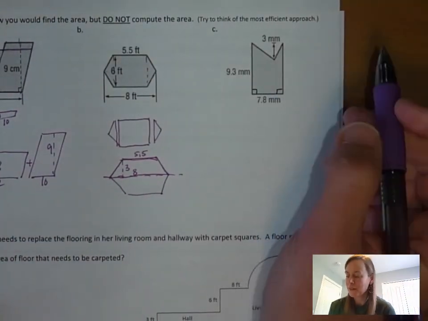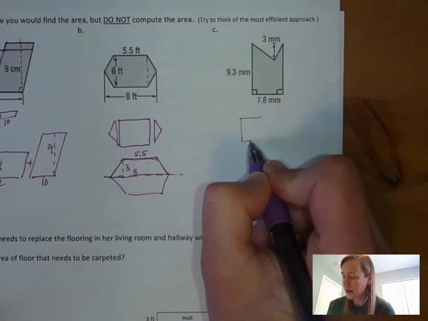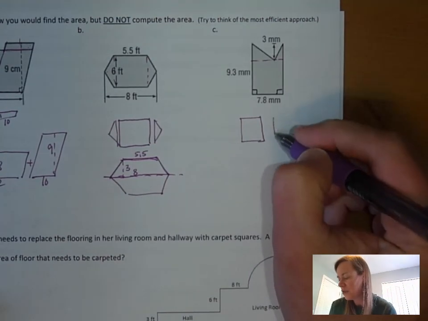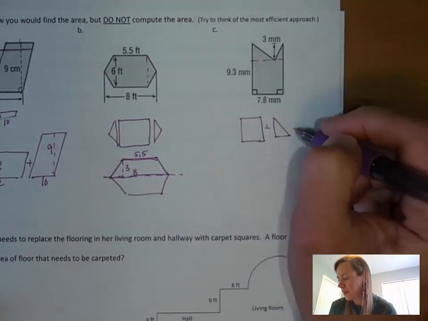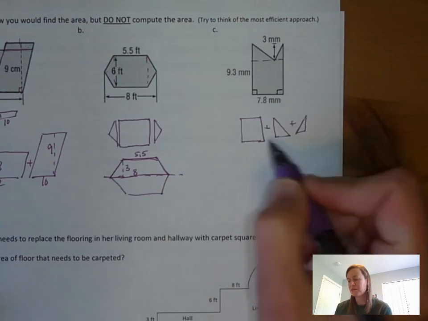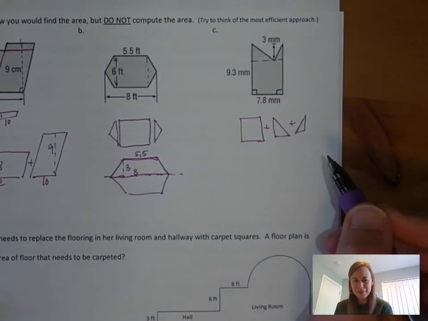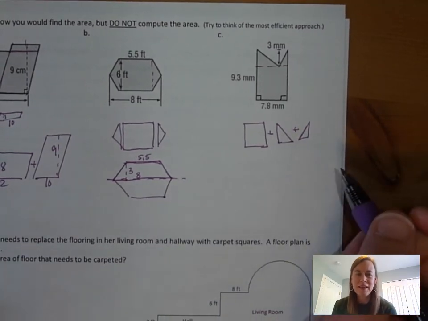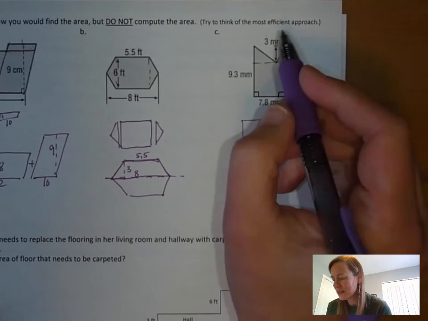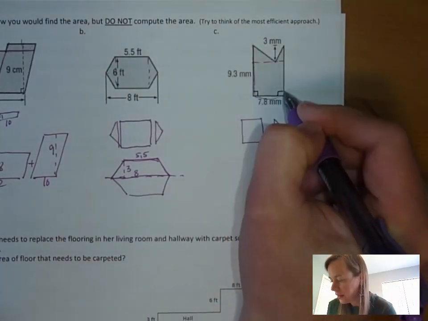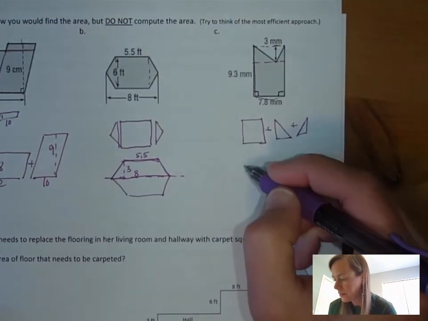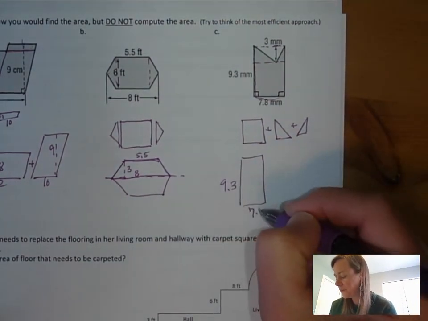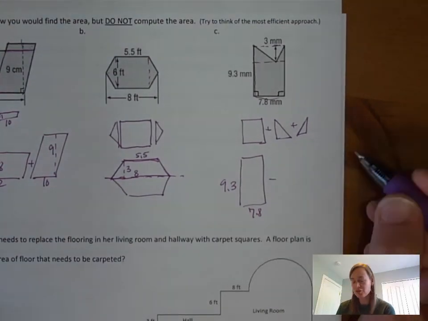Well, you could think of it as a square. It's probably a rectangle, actually. You could think of it as being cut off here, and then you could add that triangle here, and add that triangle here. Can you think of a faster way to do it, though? Maybe something that involves subtraction? I'm thinking the most efficient way would be to think of this as a whole rectangle, and then across the top would be a rectangle that measures 9.3 by 7.8. And then you can subtract out your triangle.